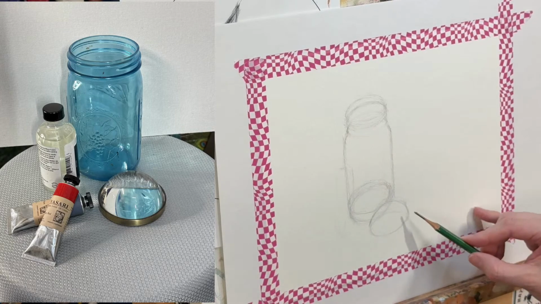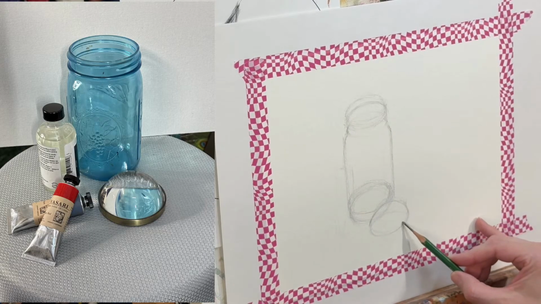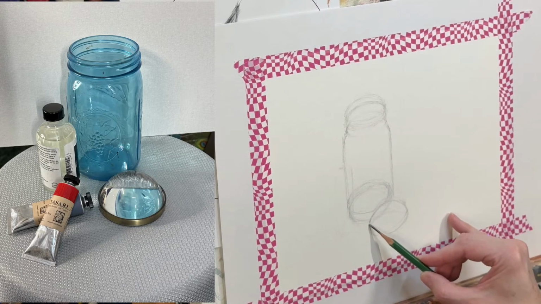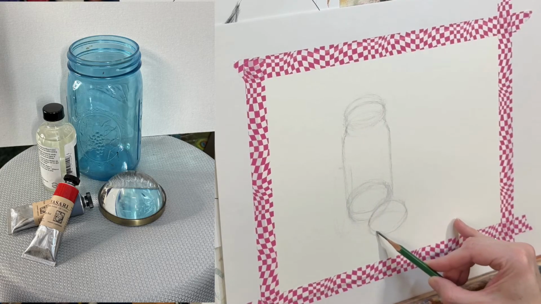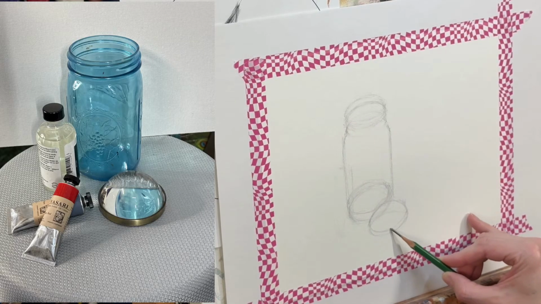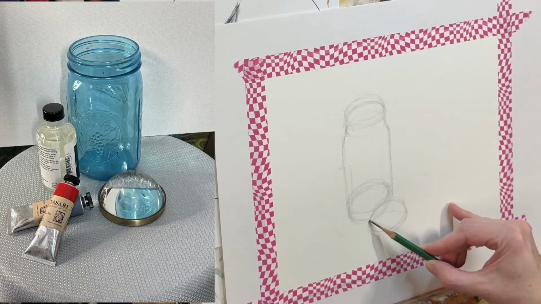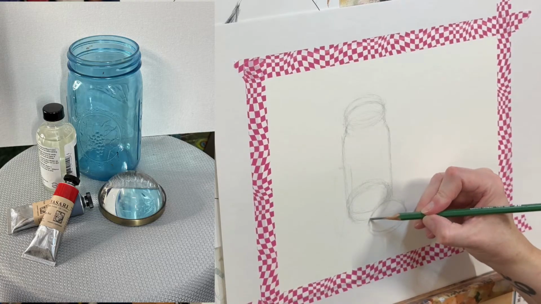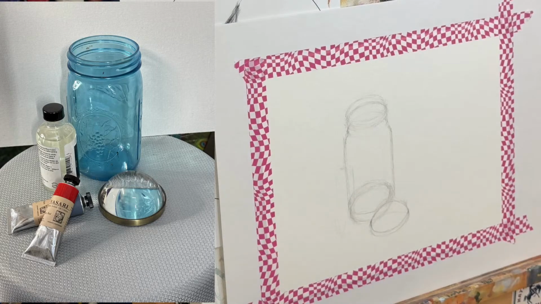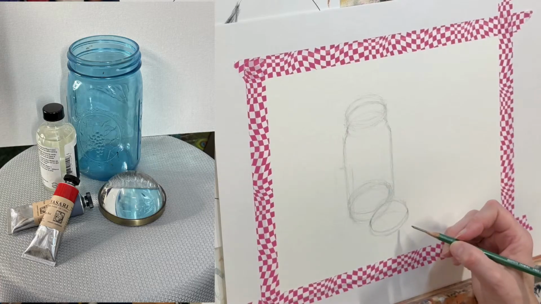Now again, we're kind of working loose here. We have this band around it. It is also another oval shape. And this kind of wraps around here. This is a little bit wider in the front.